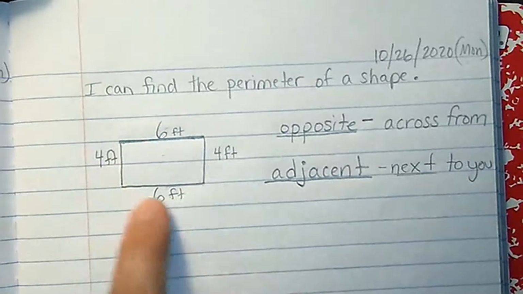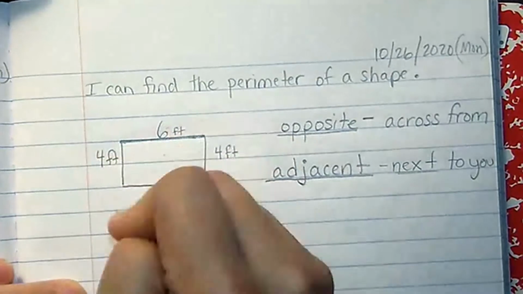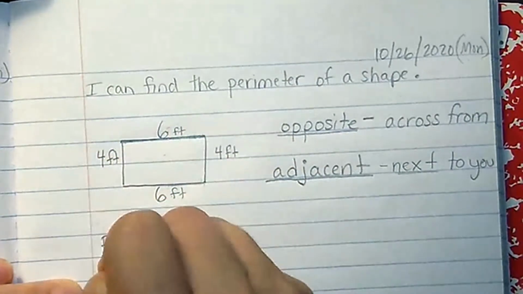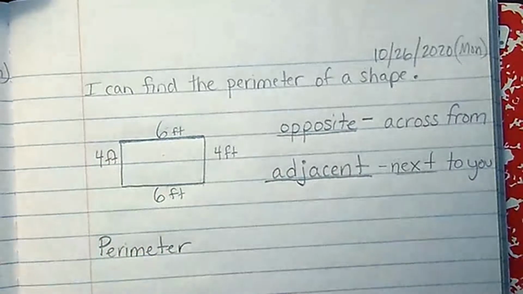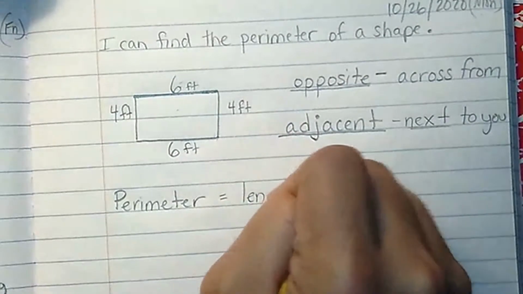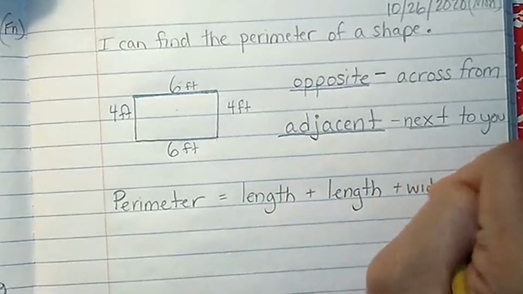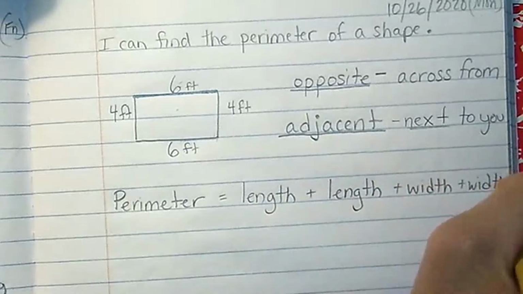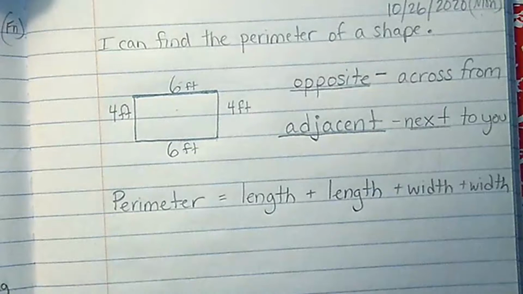So now we want to find the perimeter of this shape right here. Well, there's a formula that we use for this, and I want you to write the formula every time we do these. Our formula is perimeter. We're going to write it out one time, and then I'll show you how to shorten it up. Perimeter equals length plus length plus width plus width. And I have people say, well, how do you know what the length is and how do you know what the width is? Mostly for 4th grade, it doesn't much matter.